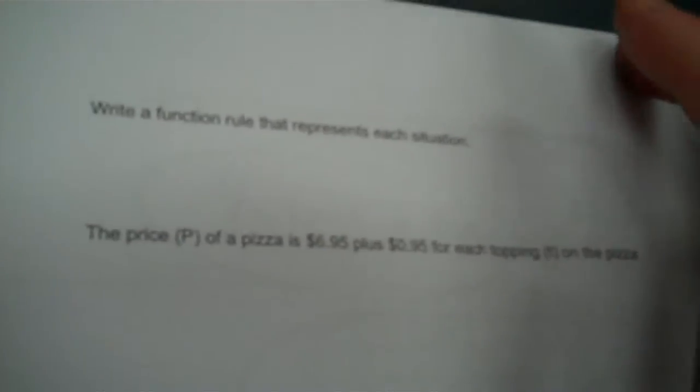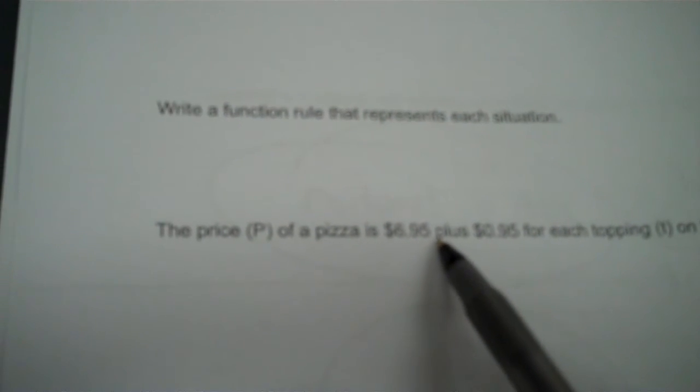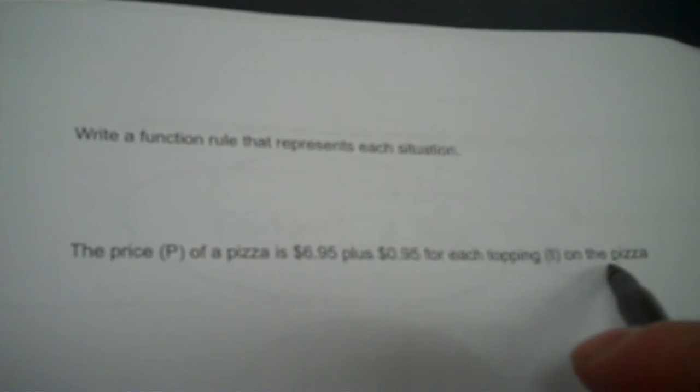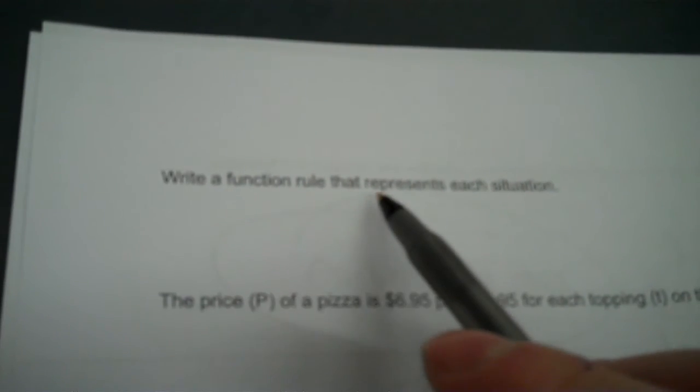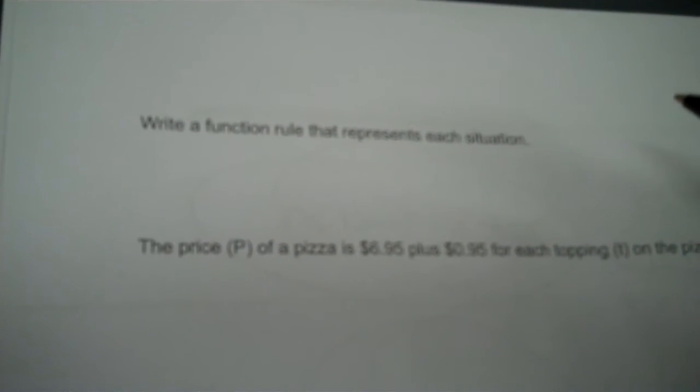Okay, the next page says the price of a pizza is $6.95 plus 95 cents for each topping on the pizza. You have to write a function rule that represents the situation. Here's how that goes.